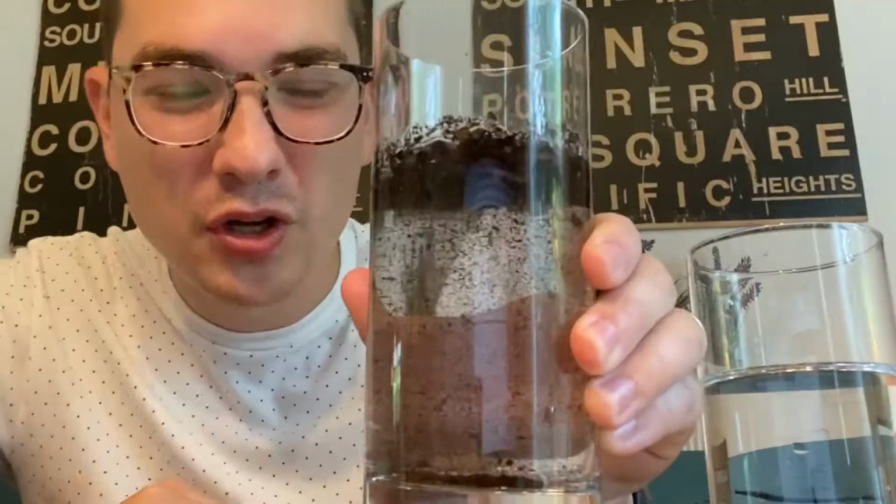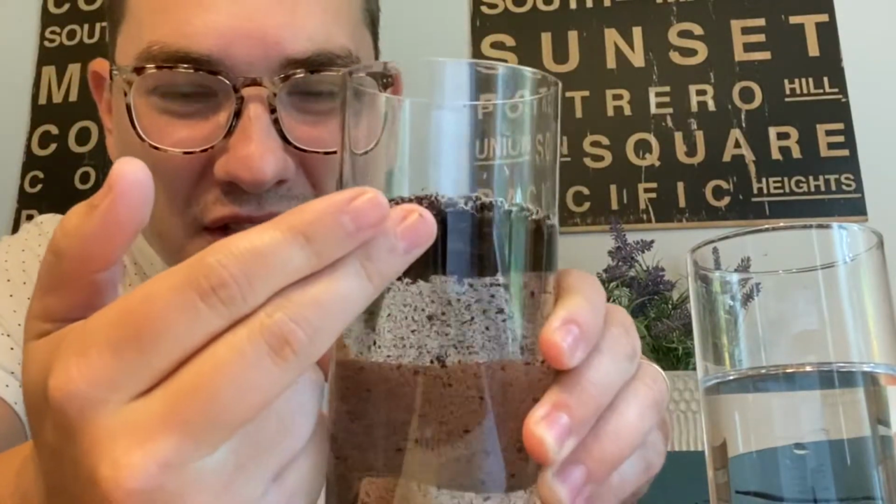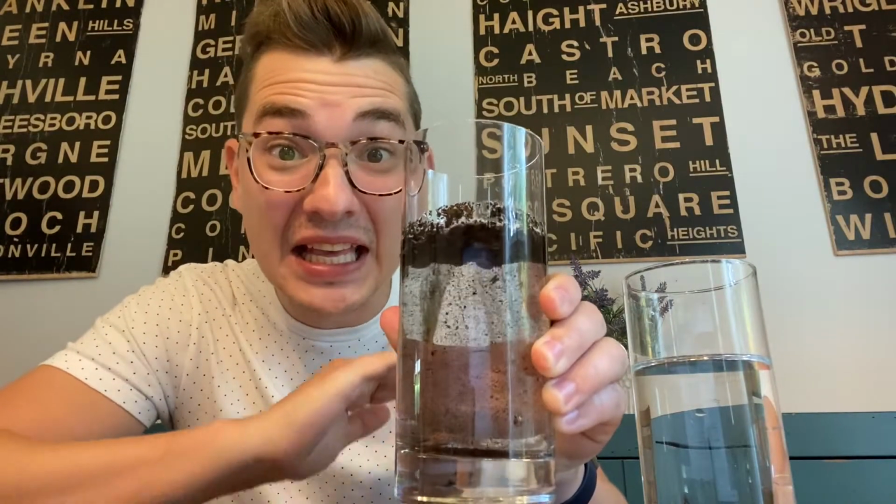Now, if we look at the soil, it's not evenly spread out. We have some floating around here. We have a large amount floating at the top. So if it's not evenly spread out, it is not a solution.